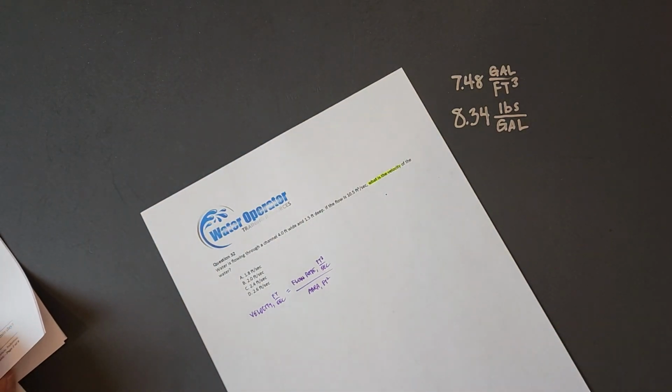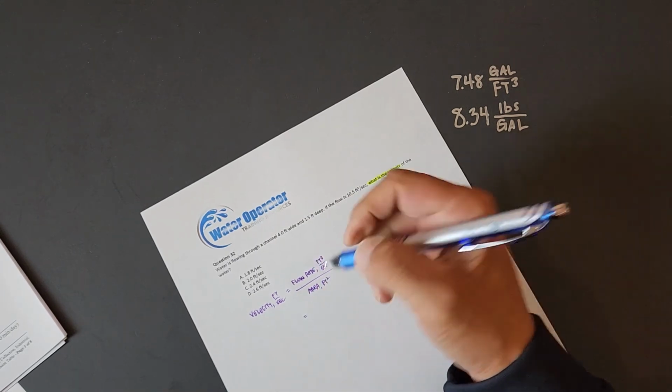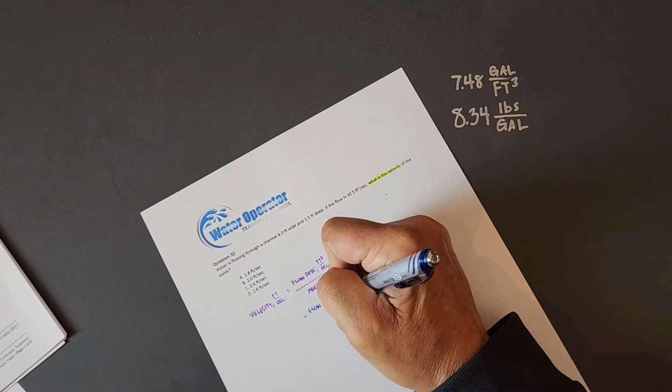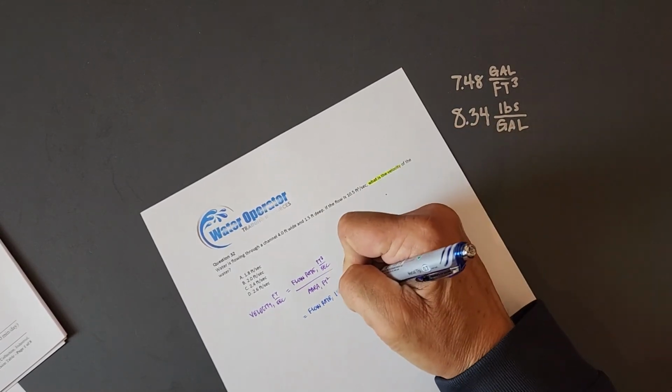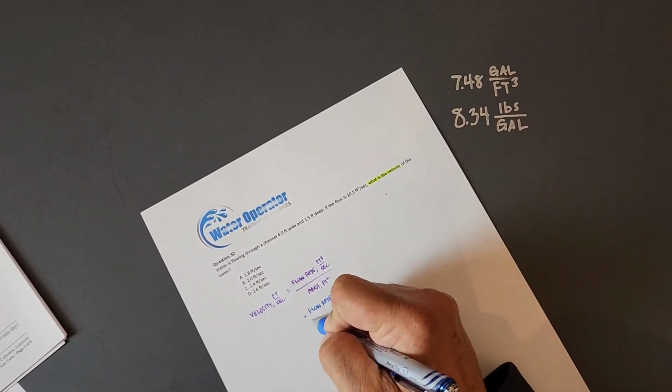So let's rewrite this formula, filling in this information. The flow rate is 10.5 cubic feet per second.